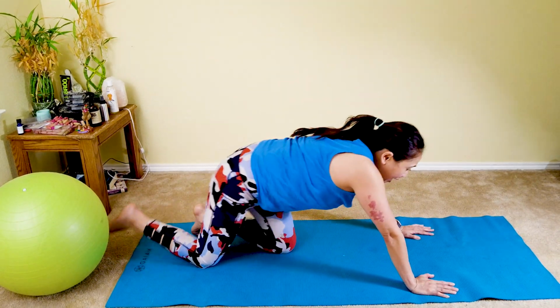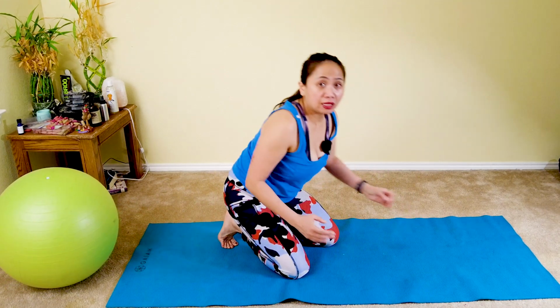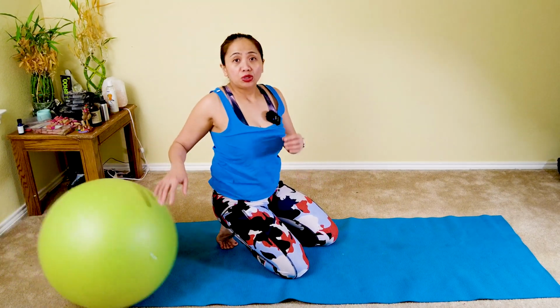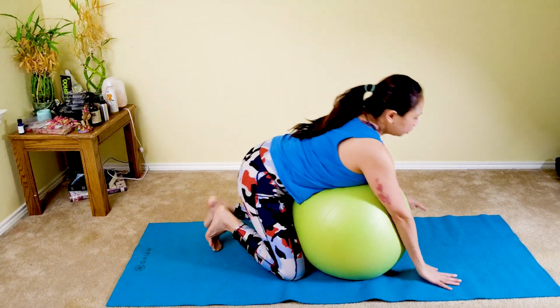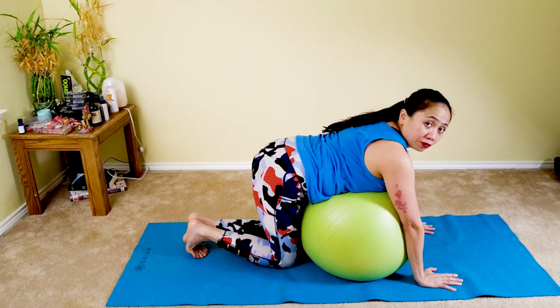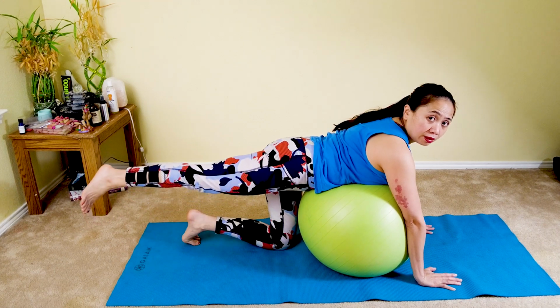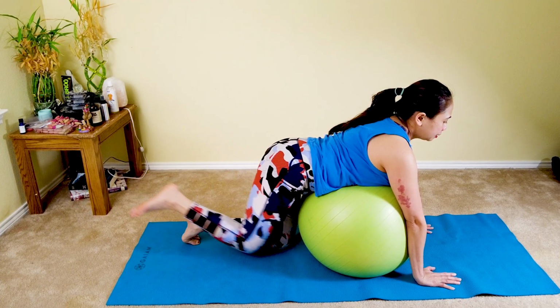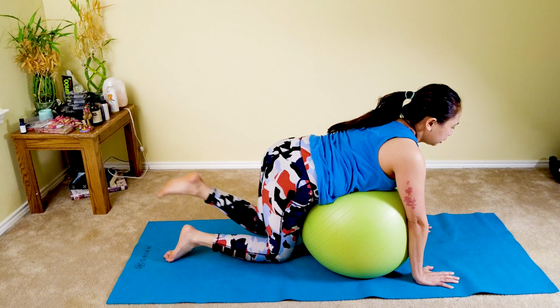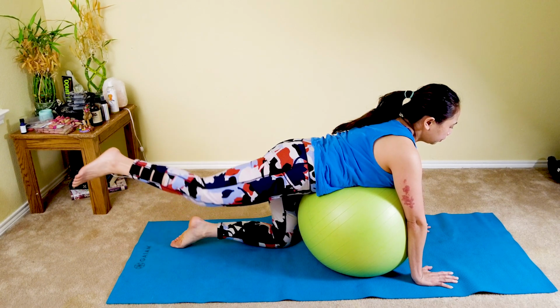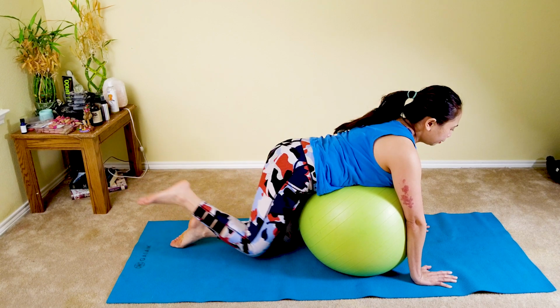Okay, my friends, after doing those lovely stretches, you can do a little bit of strengthening program with the ball, all fours. And then if you can, lift your leg up and down to really engage your glutes. Usually they get really weak. Keeping your core engaged, back and forth.